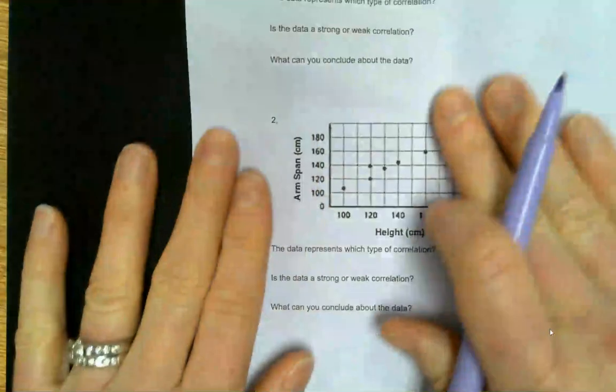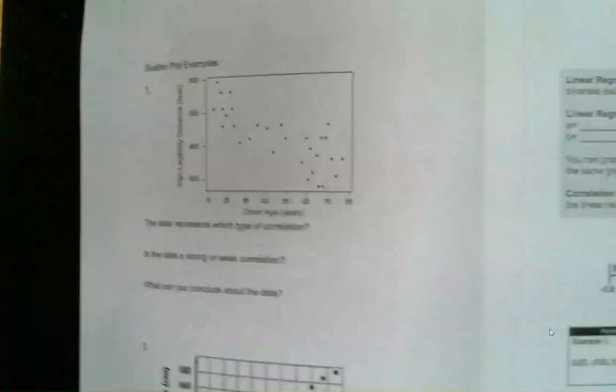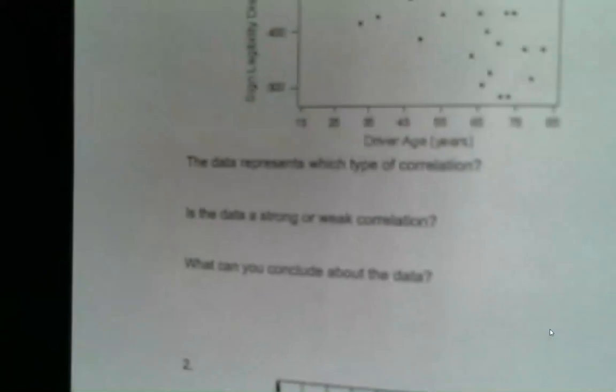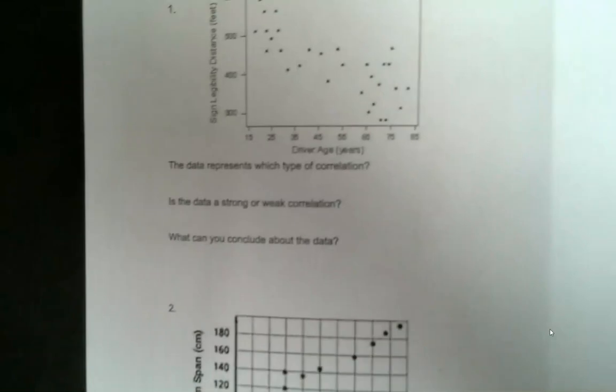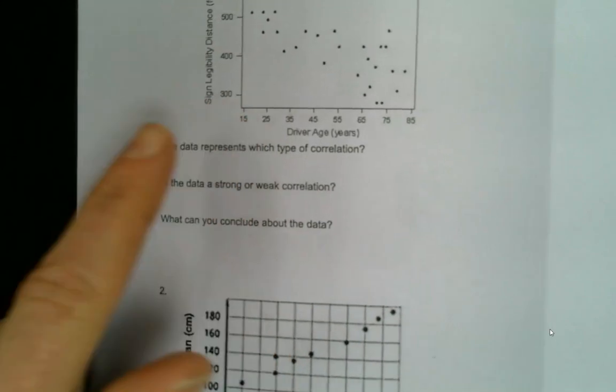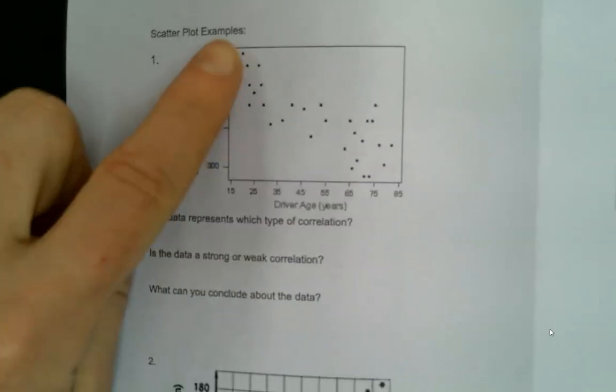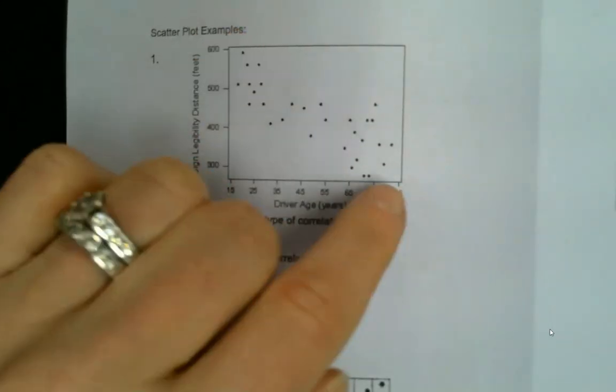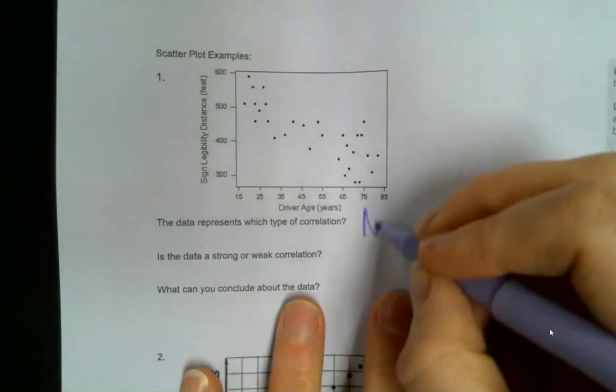Let's go to the next page where we have some scatter plots. So we did types of correlations yesterday with positive, negative, and no correlation. So if we look at this one, the trend or the pattern is going downhill. So it is a negative correlation.